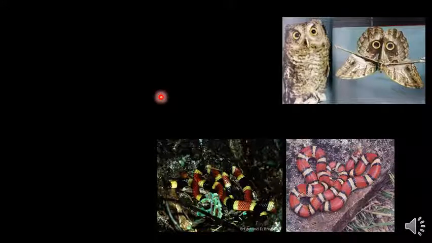So the next one: if you look at this picture, what can you see clearly here? These are two completely different species. This is a moth and this is an owl. This is a predator and this is a prey animal. Likewise, this snake is highly poisonous and the other is not poisonous. So you can clearly see this moth is looking just like this owl exactly, right?